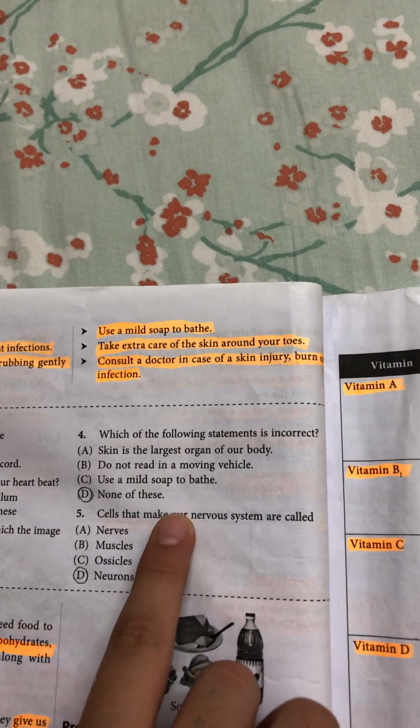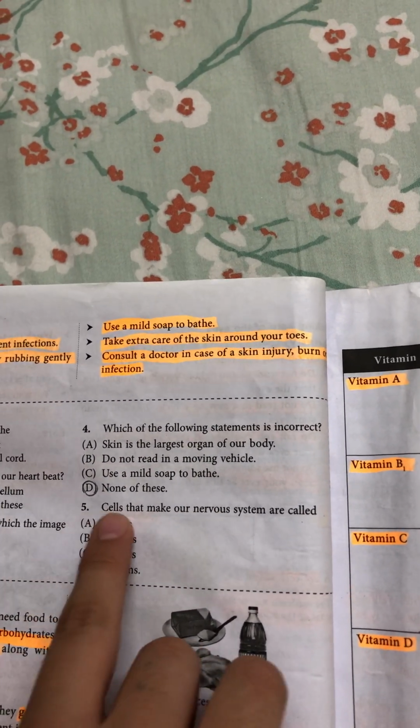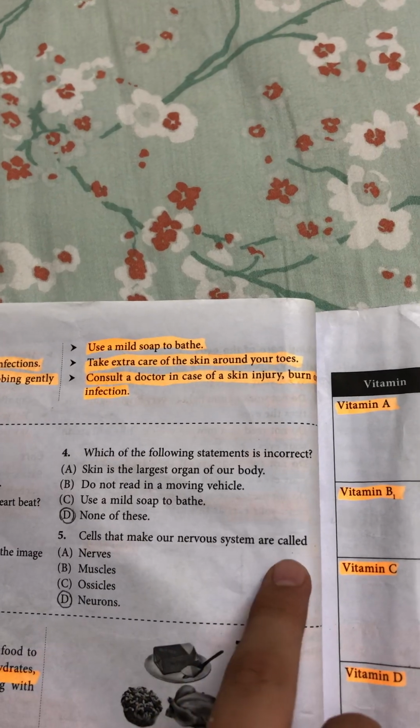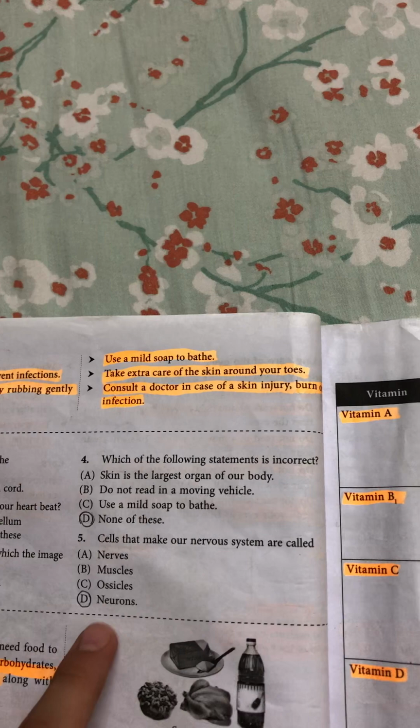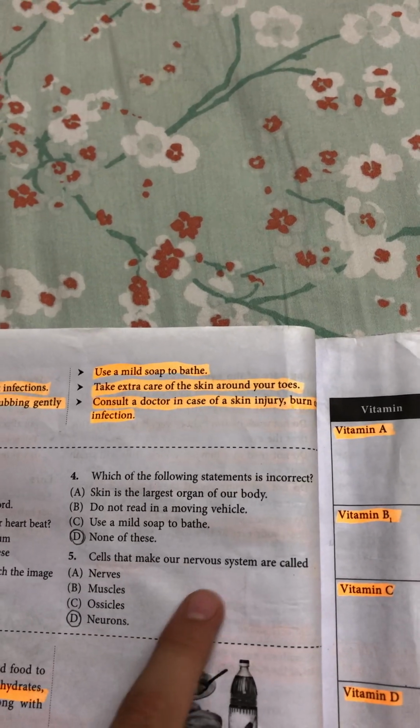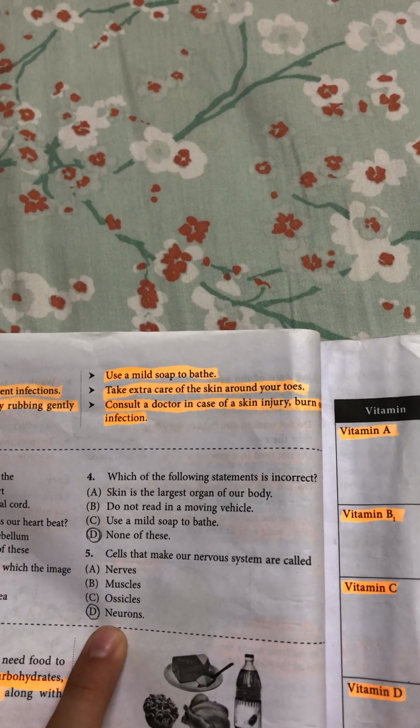None of these. Question 5. Cells that make our nervous system are called nerves, muscles, ossicles, neurons. Nerve cells are also known as neurons. So the correct answer is option D.